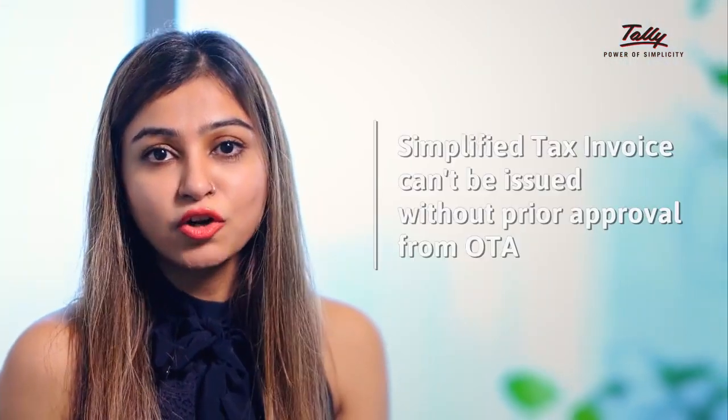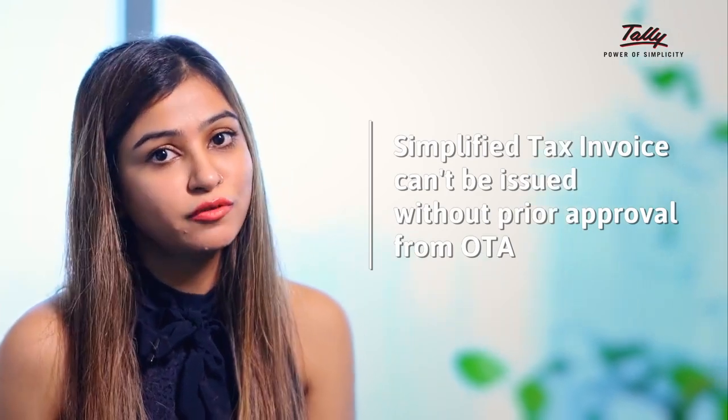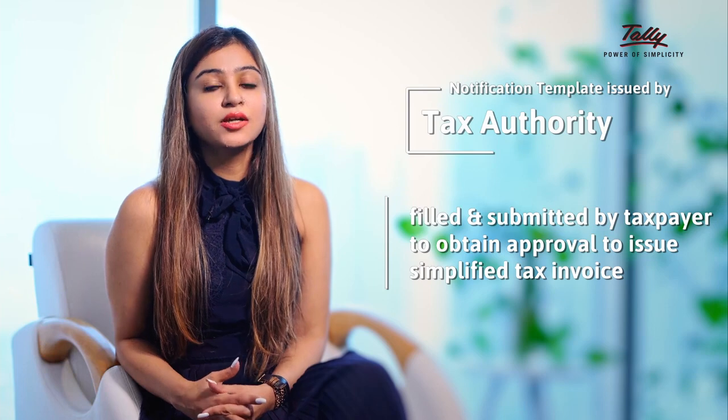No. You cannot issue a simplified tax invoice unless you obtain a prior approval from the tax authorities. Tax authorities have issued a separate notification template that a taxpayer must fill in and submit to the tax authorities in order to obtain the approval from the tax authorities to issue a simplified tax invoice.